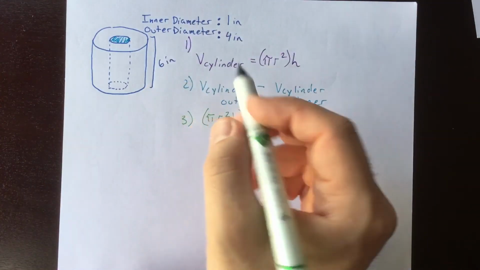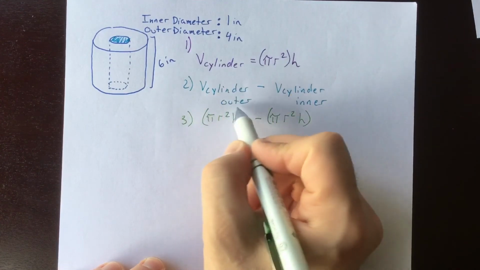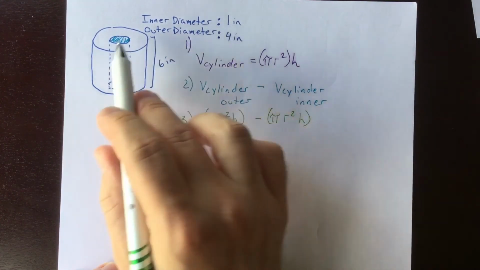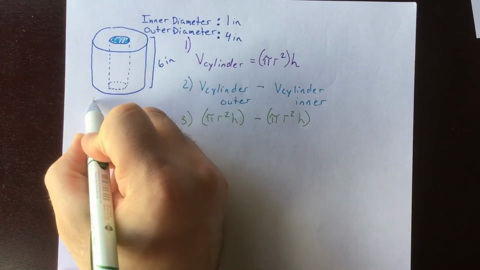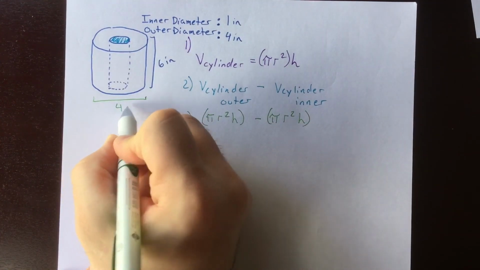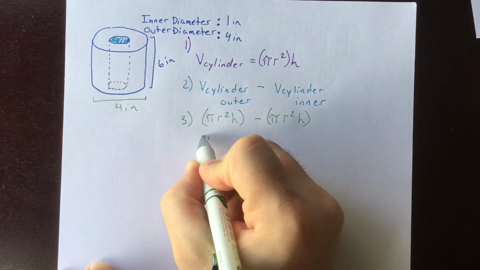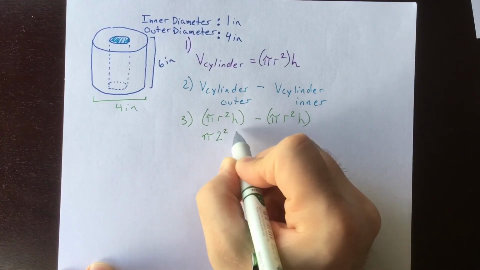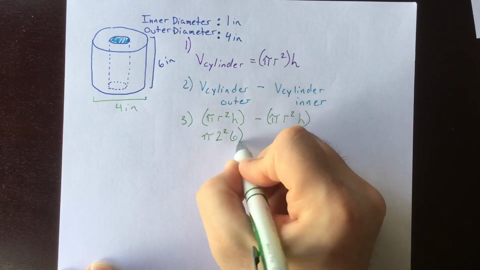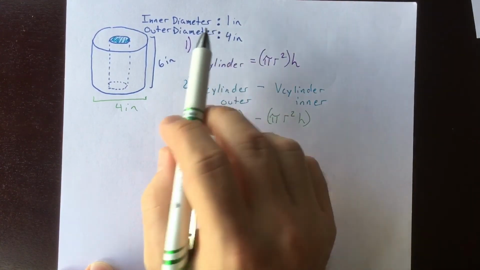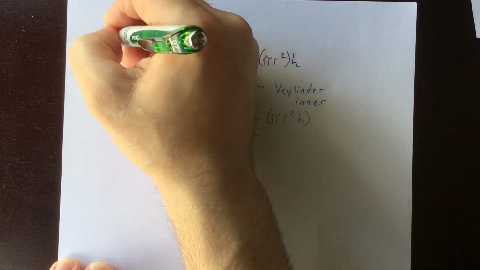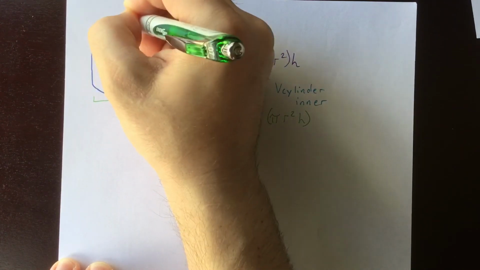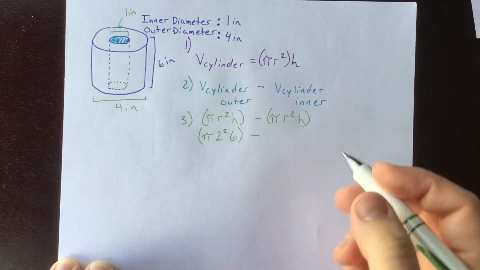So I have the diameter of, so my outer, we're on outer first. The diameter of my outer cylinder is 4 inches, which would make my radius 2. And our height is 6. Okay? So the diameter of the inner, we are told, is 1 inch.